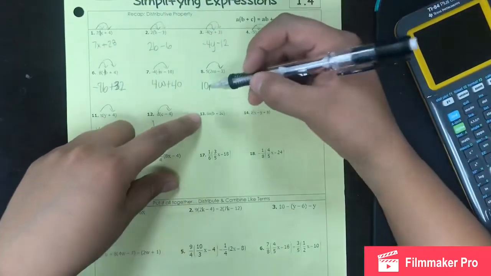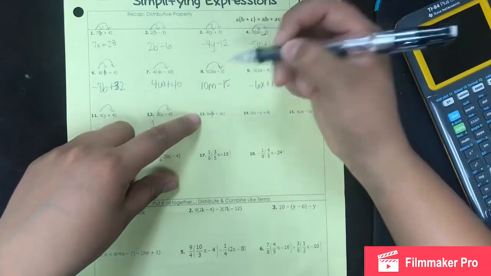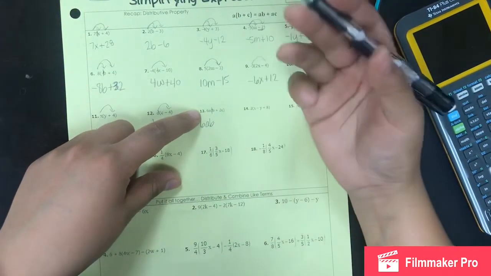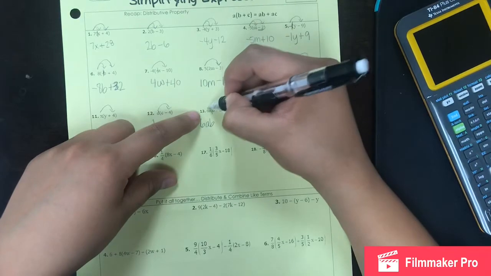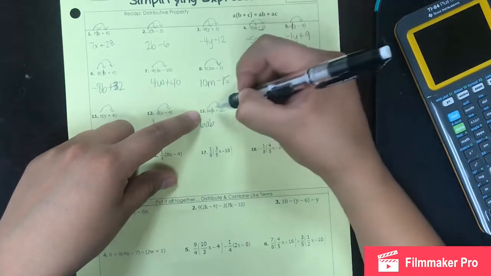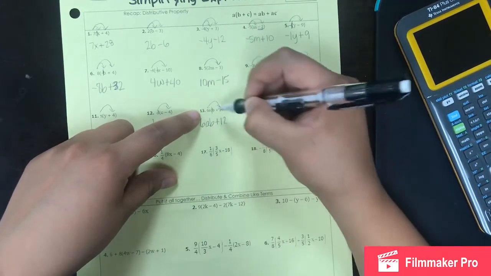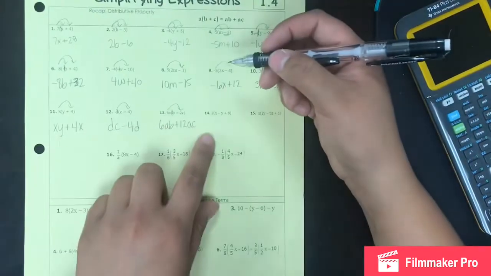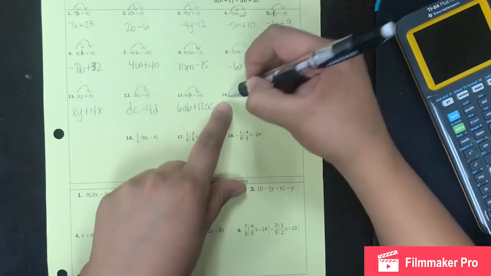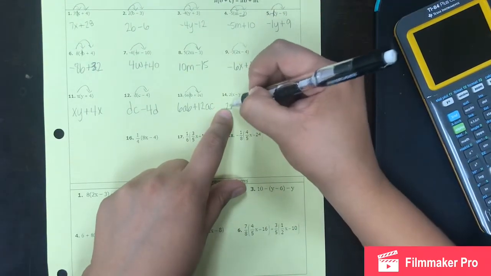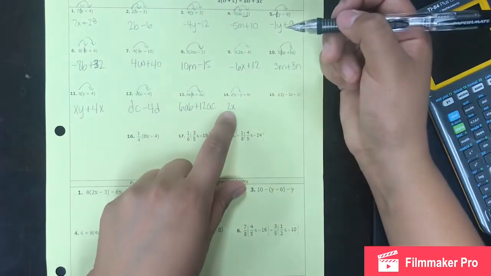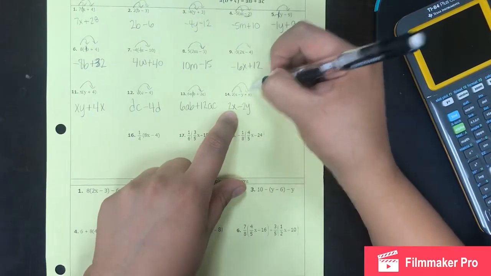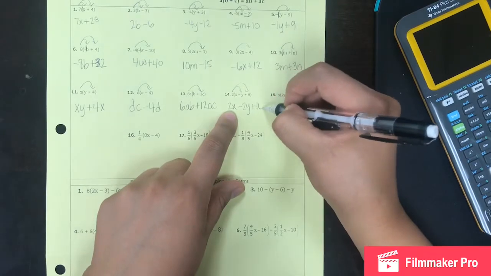13. 6a times 1b is 6ab. I'm just multiplying a times b. 6a times 2c. 6 times 2 is positive 12, and a times c is just ac. Weird, I know. 14. 2 times 1x is 2x. 2 times negative 1y is negative 2y. And 2 times 8 is positive 16.